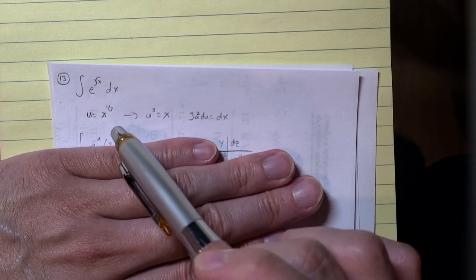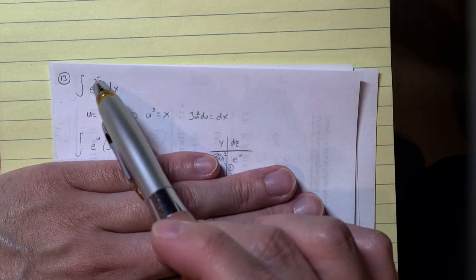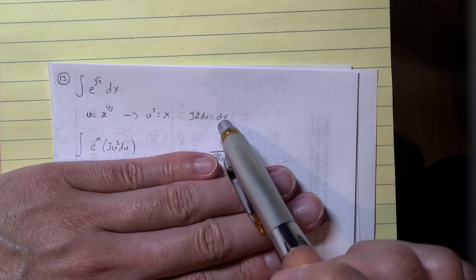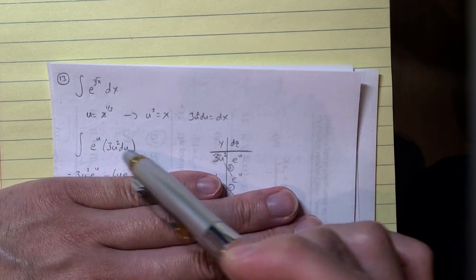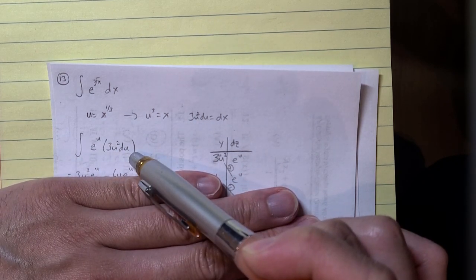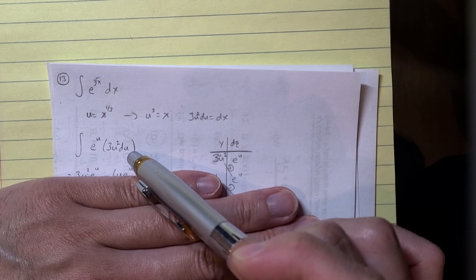Okay, so let's try substituting. It'll be e to the u. What's dx? That's just 3u squared du. And this is integration by parts. You should be able to recognize that, hopefully.